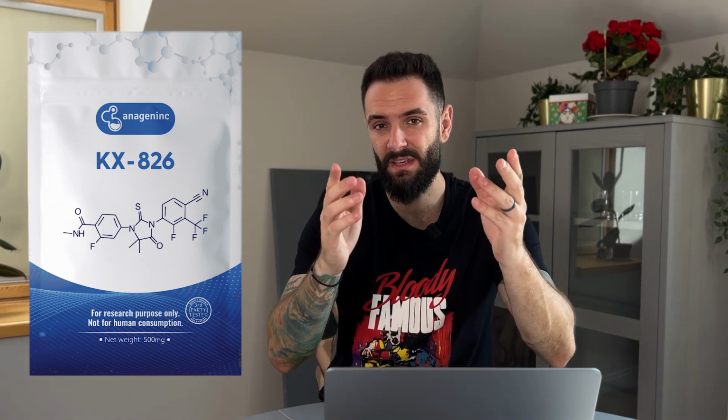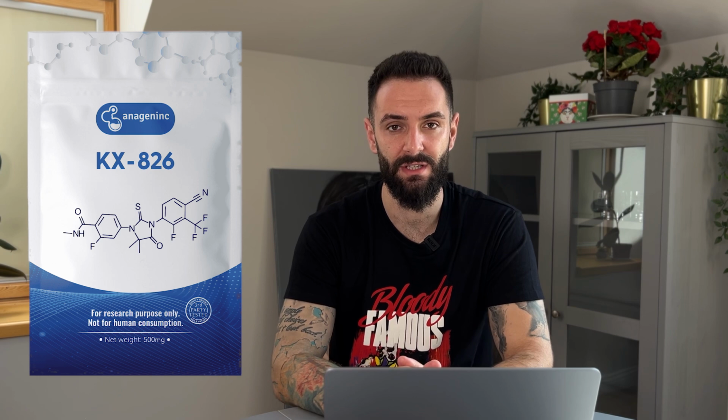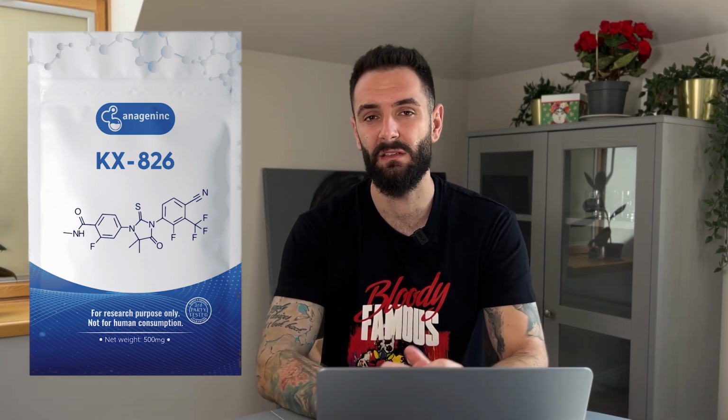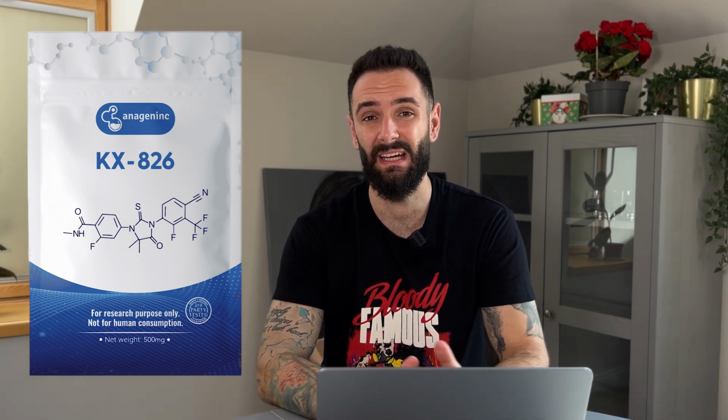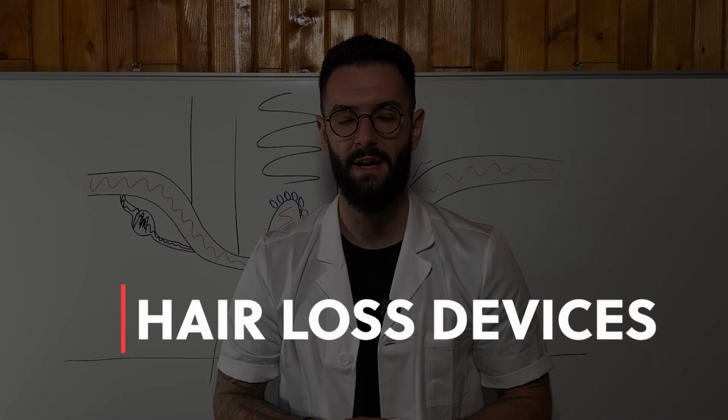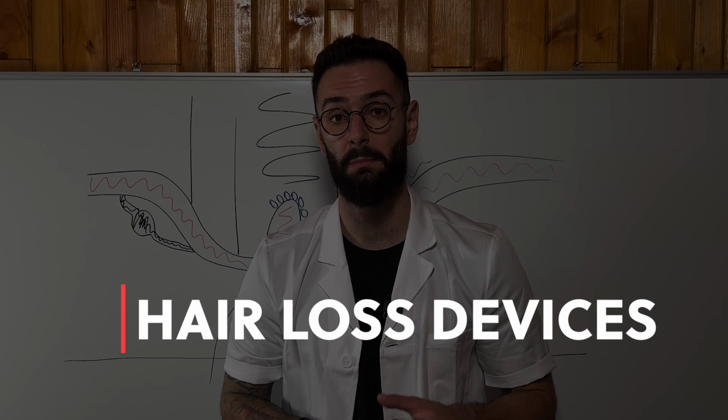Now here's the catch. This medication is in early stages and has not been tested on thousands of people like Finasteride and Minoxidil. That's why I cannot advise you to take it, because there's no data behind this medication and it's developed in China. When it comes to hair loss devices, the most common procedure is called microneedling.